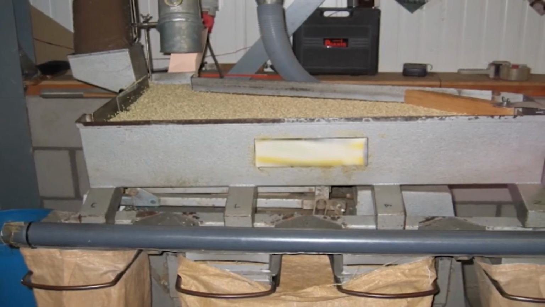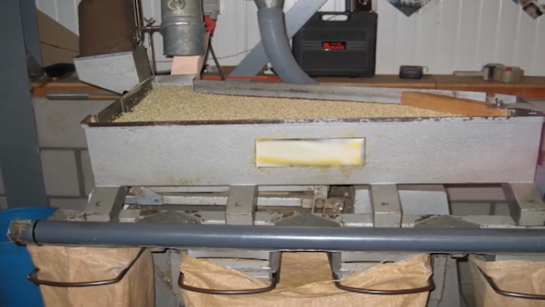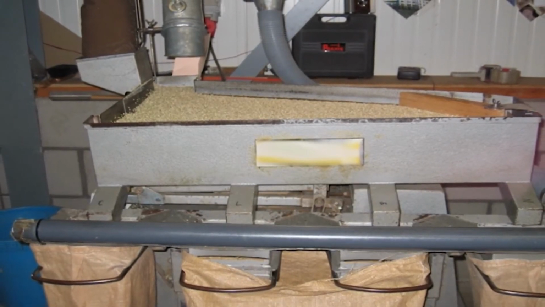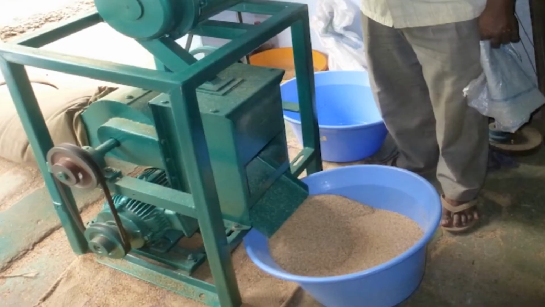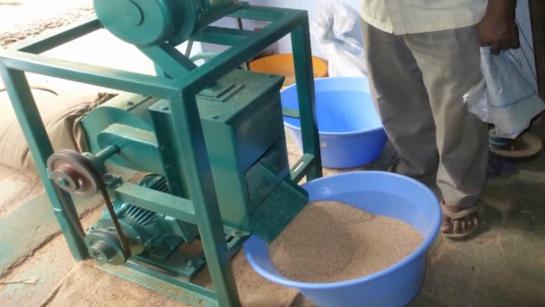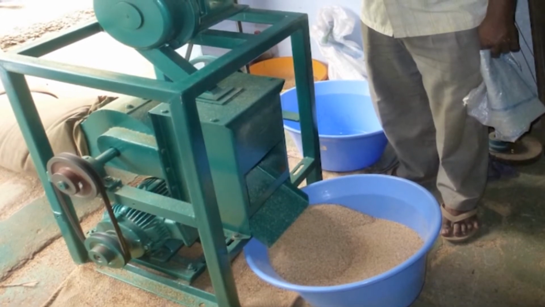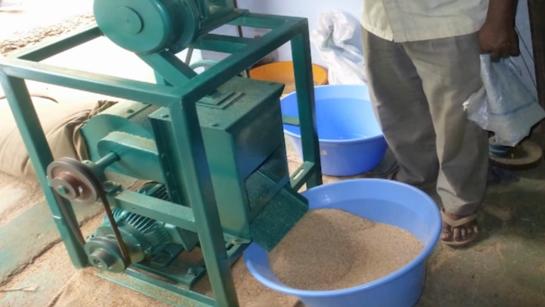Scalping consists of removing all those materials that are larger than seeds by passing the seeds through large-hole sieves that are larger than the recommended sieves, while grading consists of passing the seeds through the recommended sieve sizes, so that all those materials smaller than the seeds pass down and are removed.